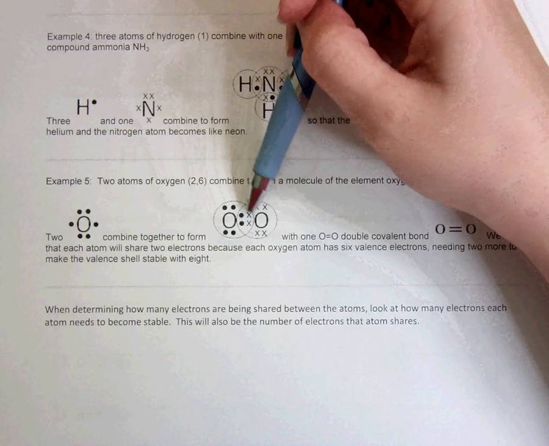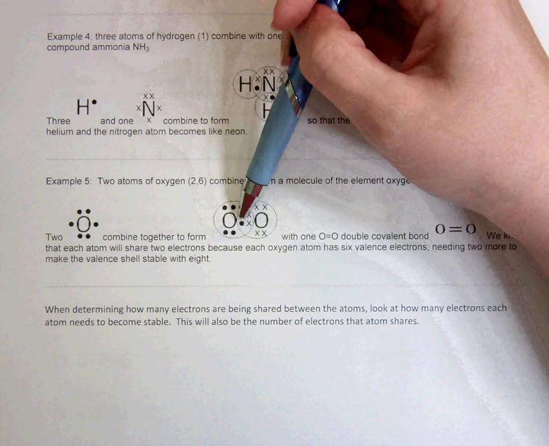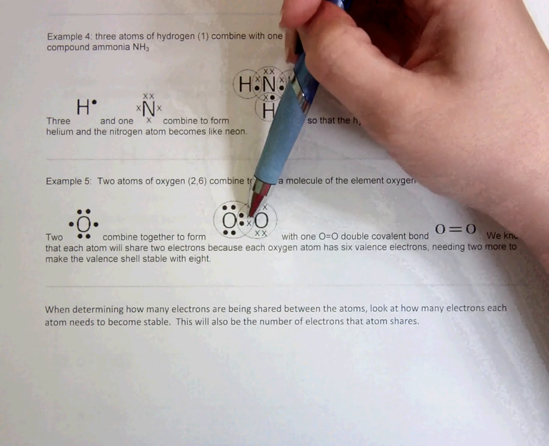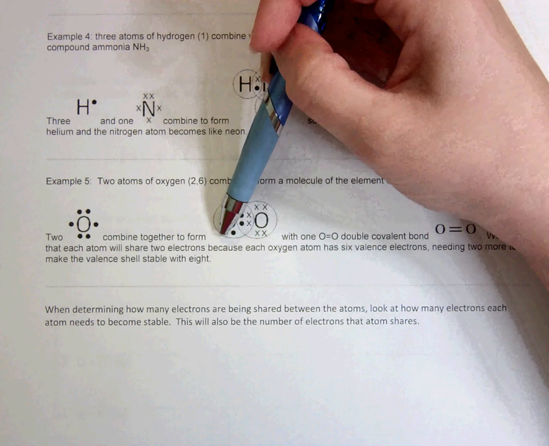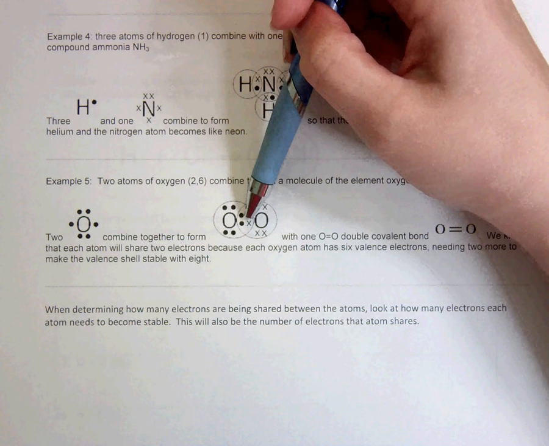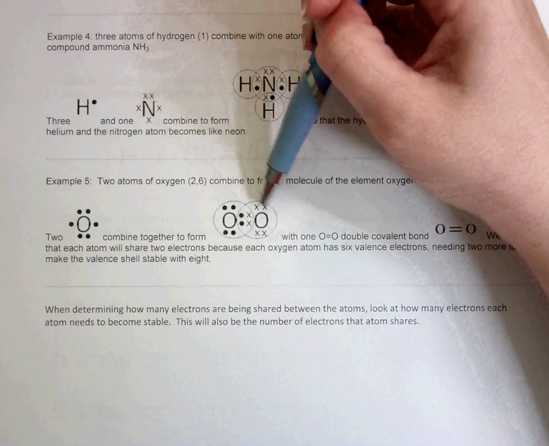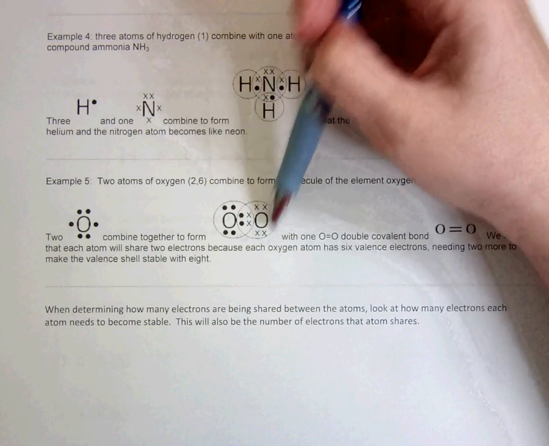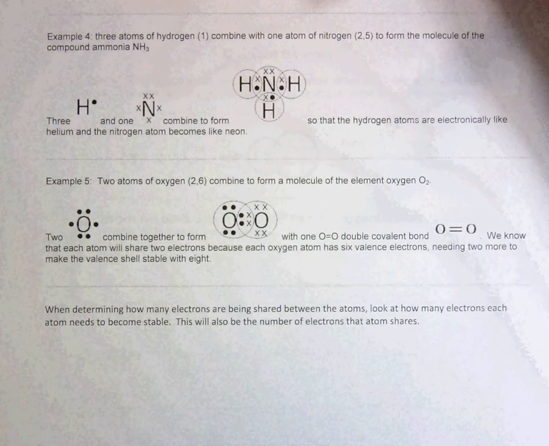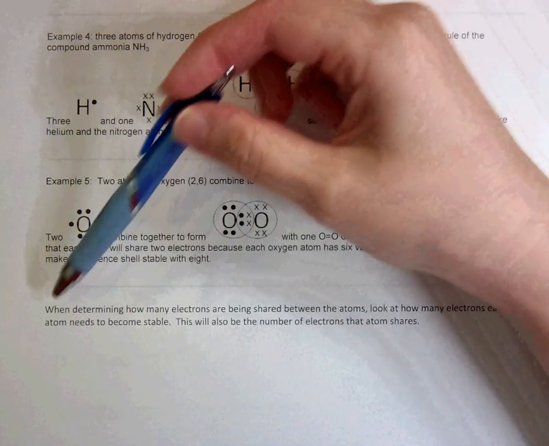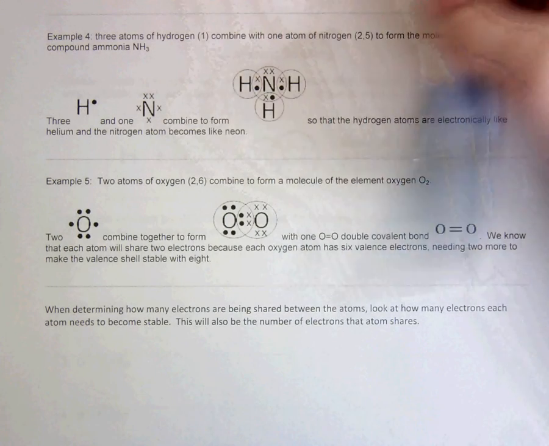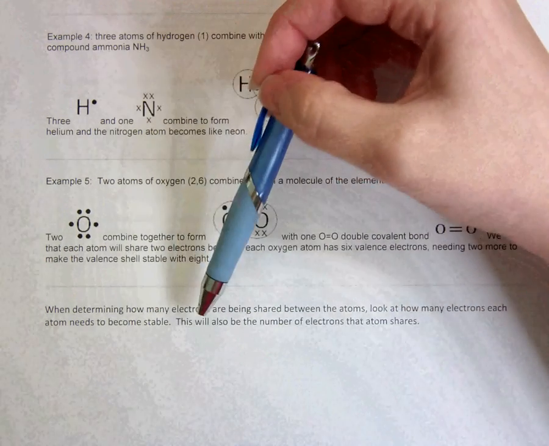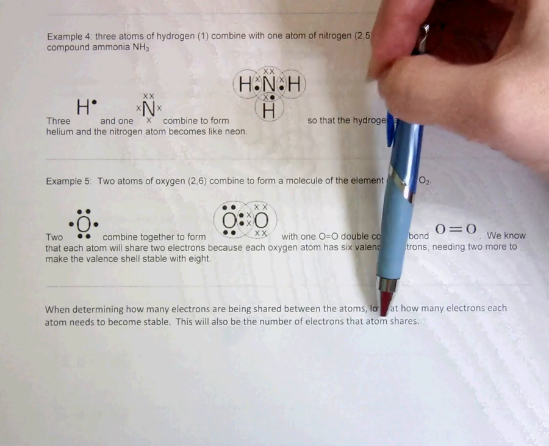So when I put this circle around this oxygen, it has its 2 original right here plus the 2 shared, and if I count them all up, 1, 2, 3, 4, 5, 6 original, 7, 8 with those 2 shared. And the same thing goes for these 6 X's, and the 2 dots makes a total of 8 outer electrons. I put in the notes, when determining how many electrons are being shared between the atoms, look at how many electrons each atom needs to become stable. This will also be the number of electrons that atom shares.